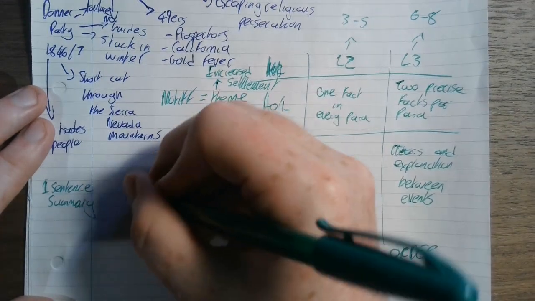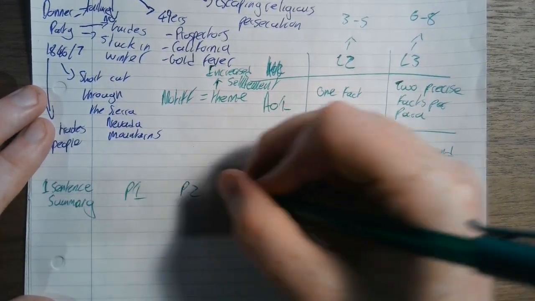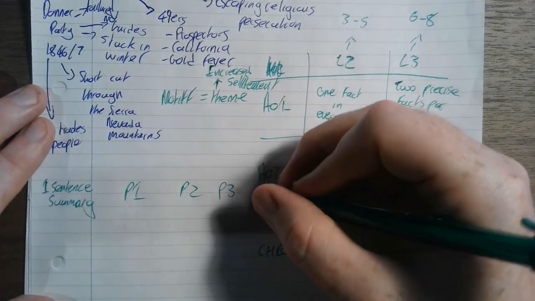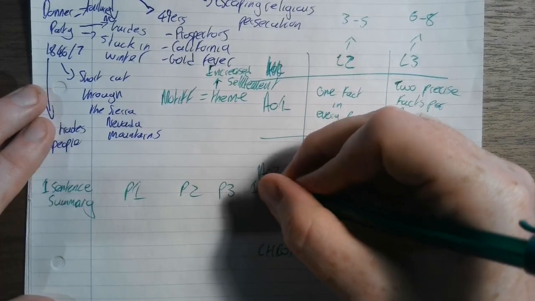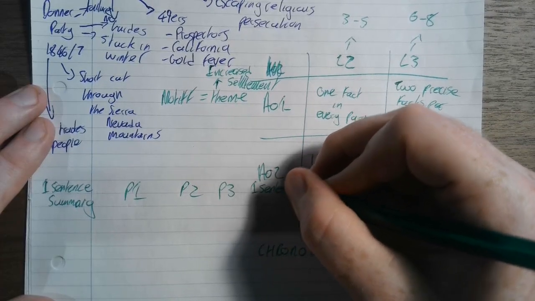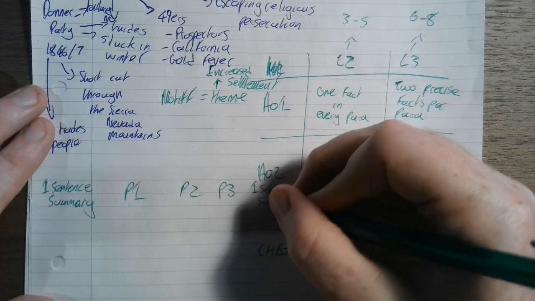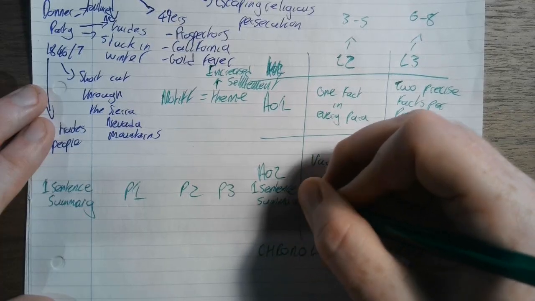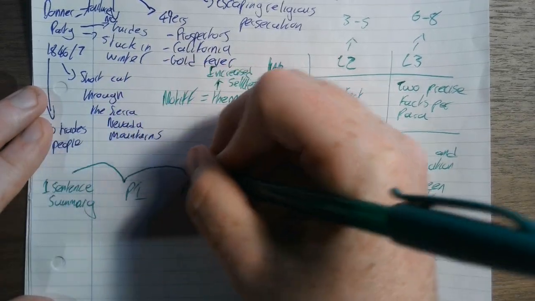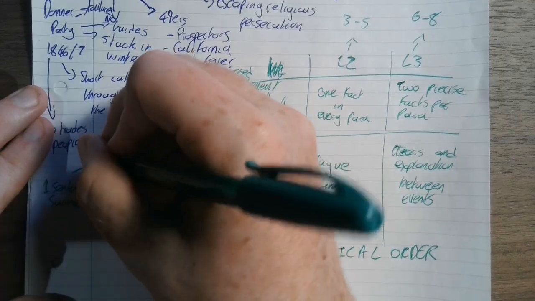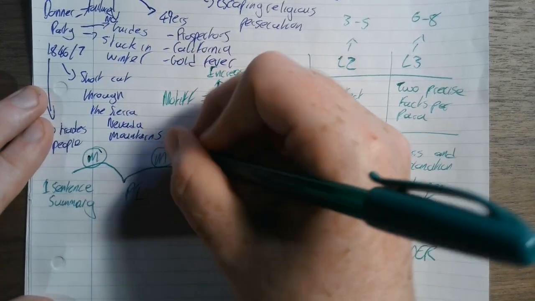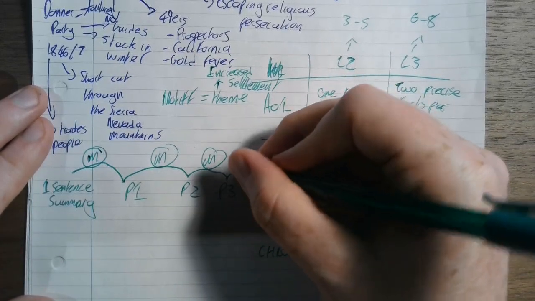Then you've got P1 or paragraph 1, then you've got paragraph 2, then you've got paragraph 3, and then you've got a 1-sentence summary. And all you are doing is you are linking your theme or your motif all the way through your answer.